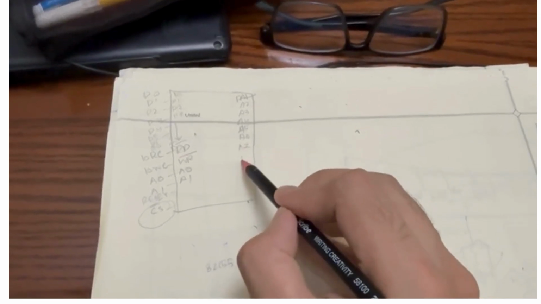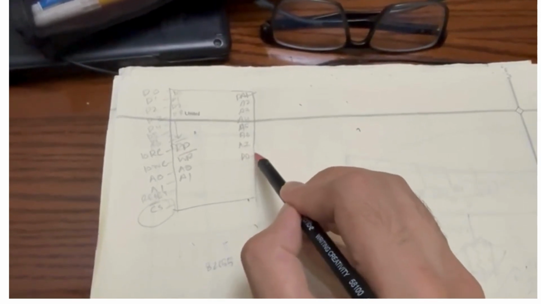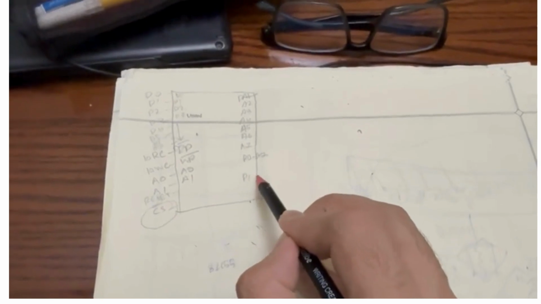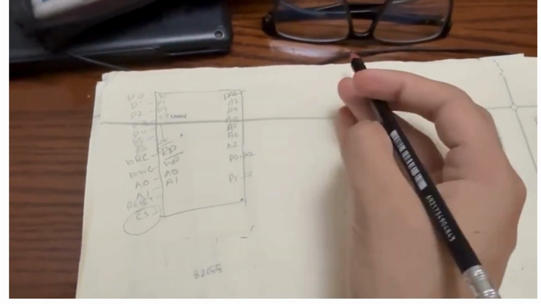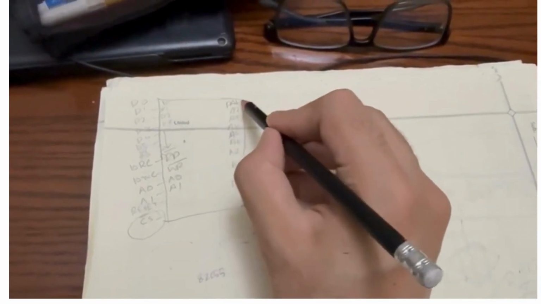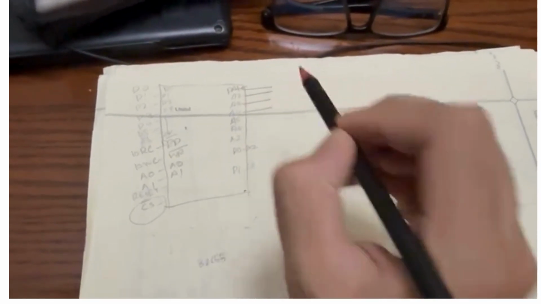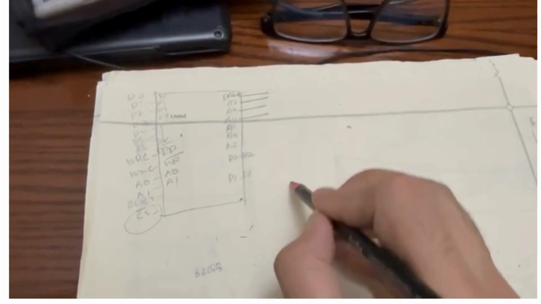Similarly there will be port B to B7, and port C to C7. It's becoming a bit congested, so now I will consider here only A1, A2, A3 and A4. Now I will show over here A1.